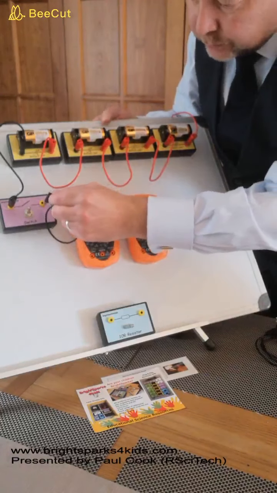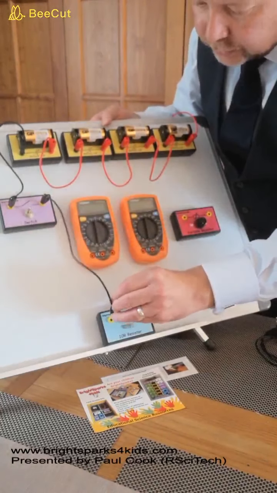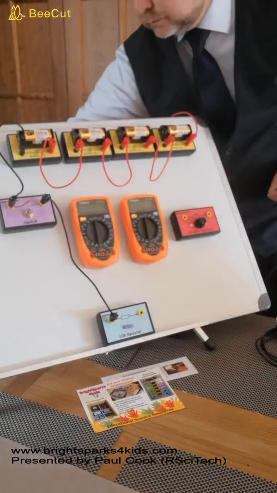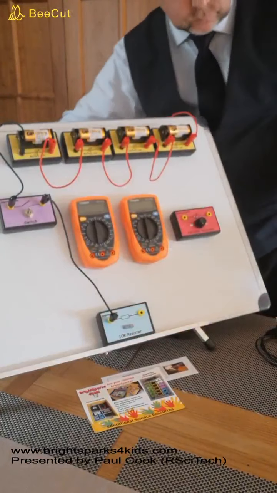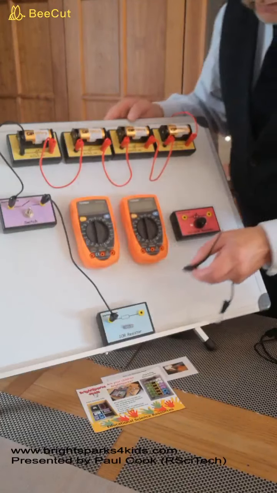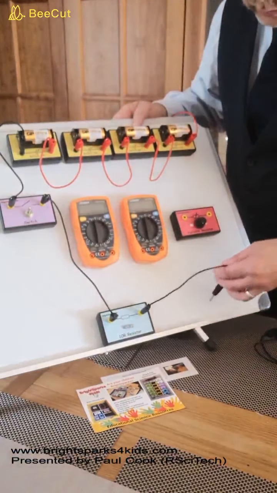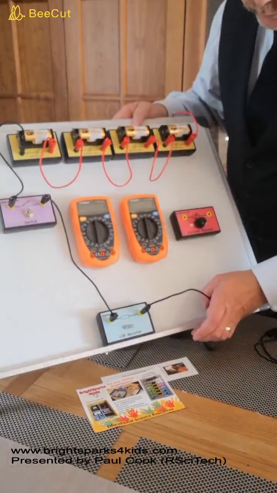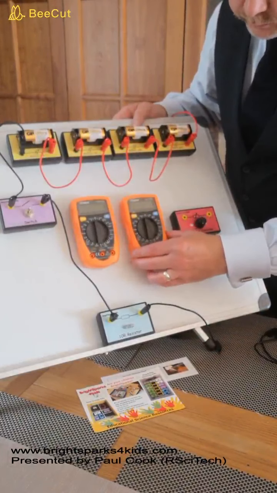We're going to put a lead from the switch to a terminal on our resistor. Then we're going to connect a lead from our resistor to one of our multimeters, and we're going to use this one as an ammeter.